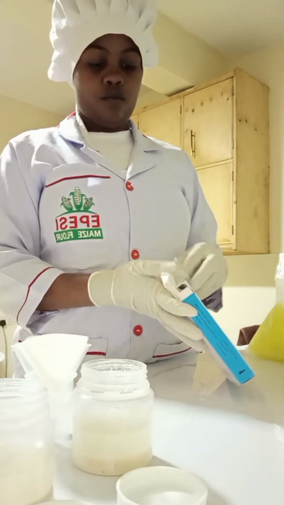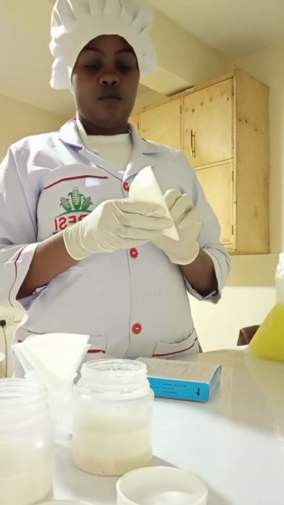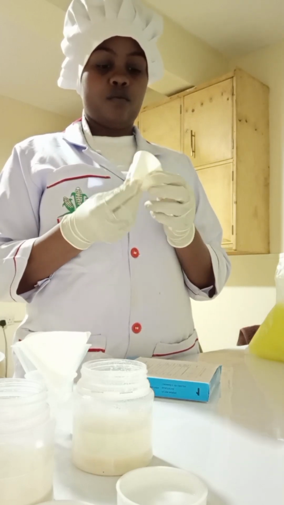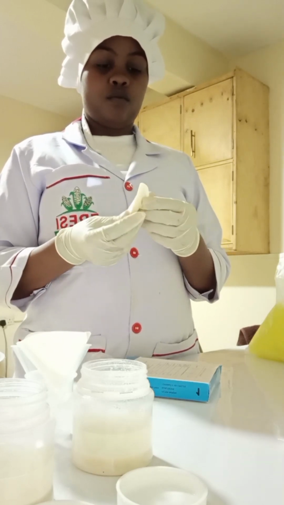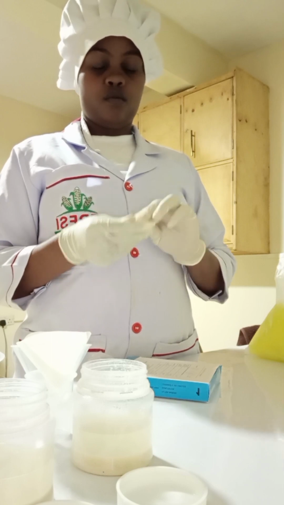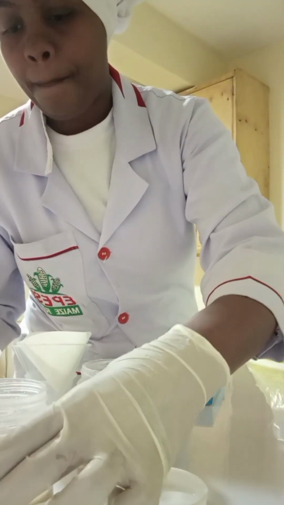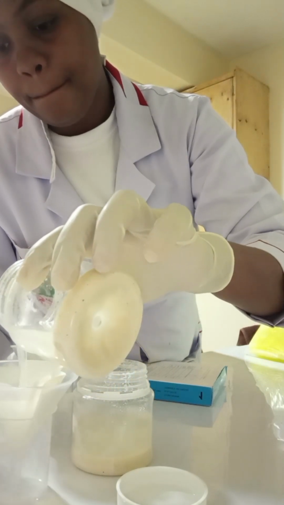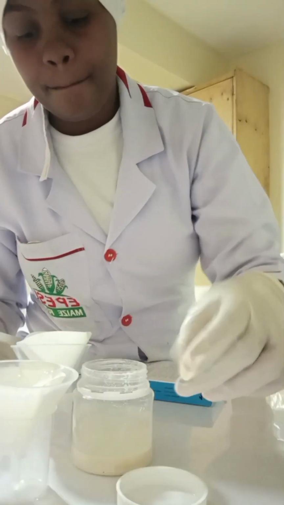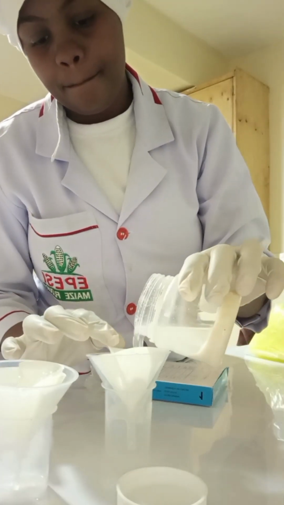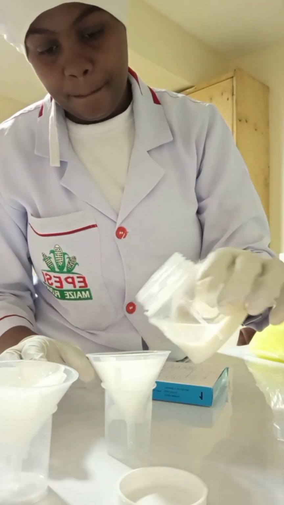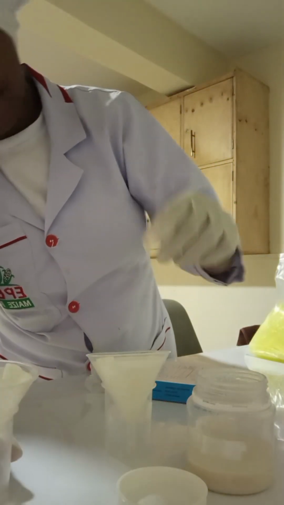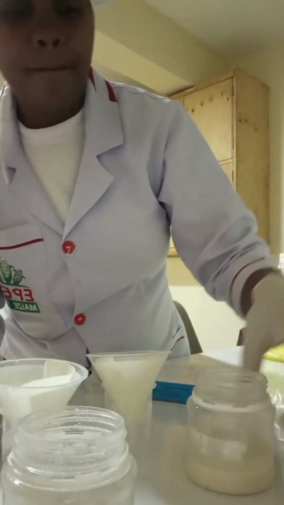So this is me doing the filtration so that I can obtain the filtrate. I was preparing the sample in the plastic jar. Now I'm transferring the filtrate to a beaker. Make sure that if it's labeled sample A, it goes to the beaker for sample A. If it's sample B, it goes to sample B.